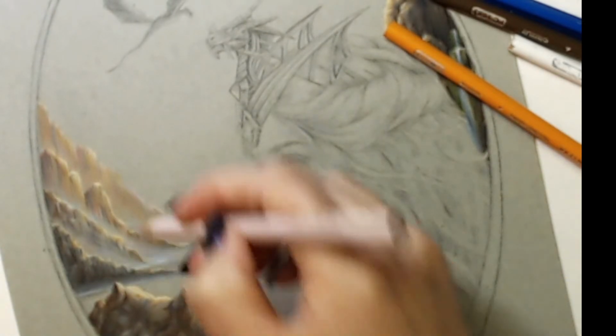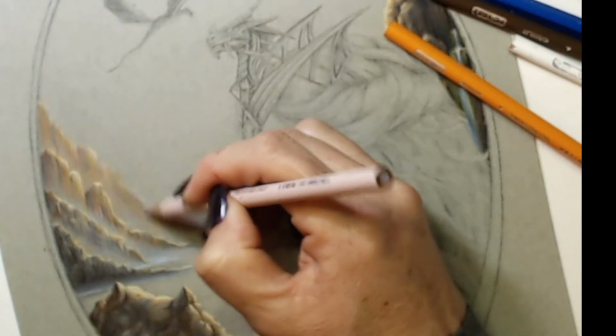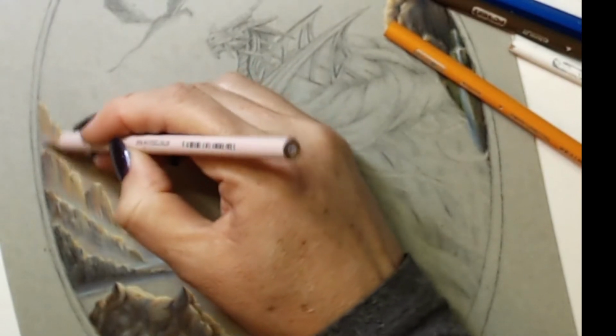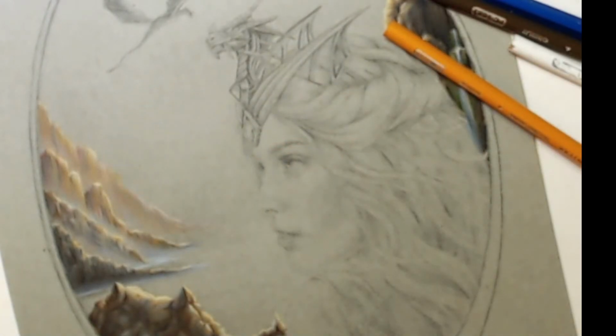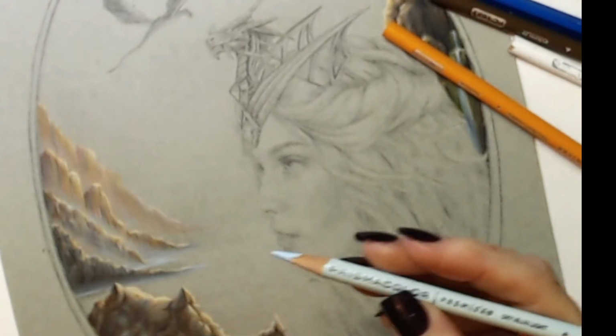Then Greyed Lavender again, just a little. And then your sky blue light.